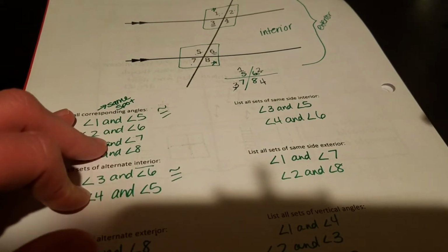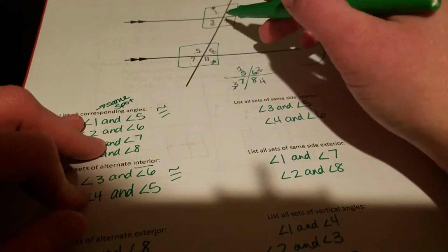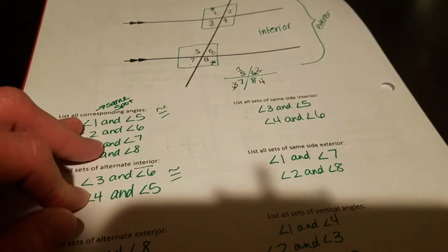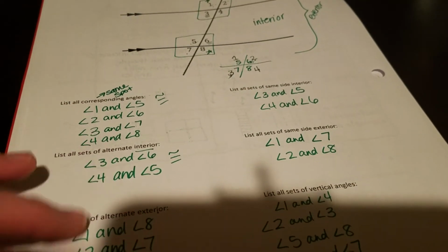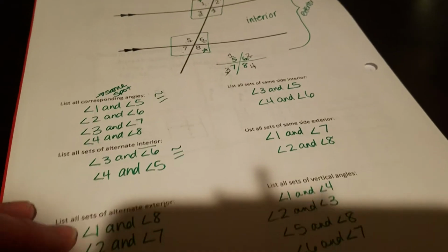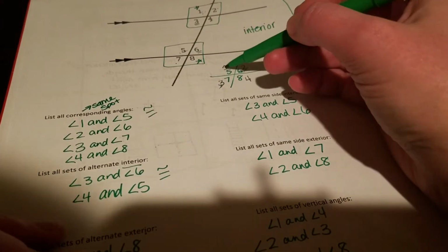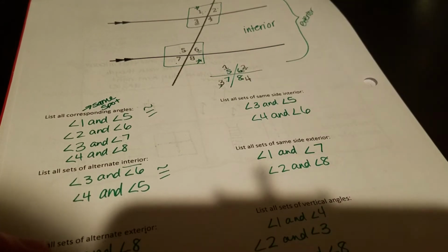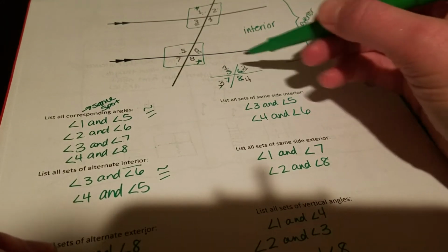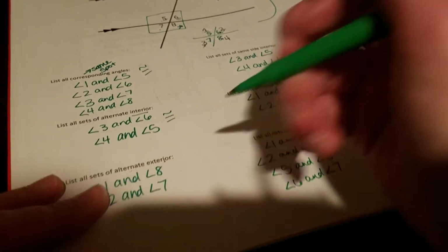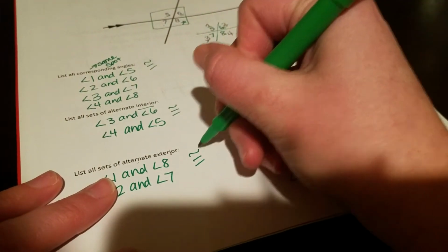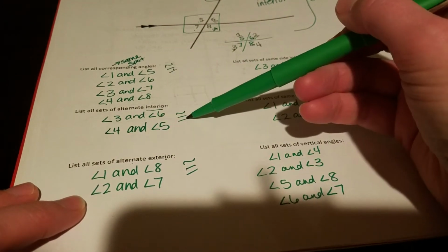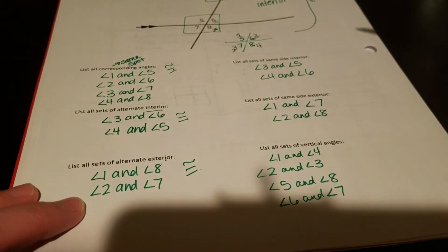Now, they are not technically vertical because the slide has to happen first, but in order for us to see a relationship, we're able to see it using this idea. How about the alternate exteriors? So we had 1 and 8. The other pair was 2 and 7. Notice in our conjoined picture here that they're actually vertical again, so alternate exteriors are also congruent. So far corresponding is congruent, alternate interiors and alternate exteriors are congruent.